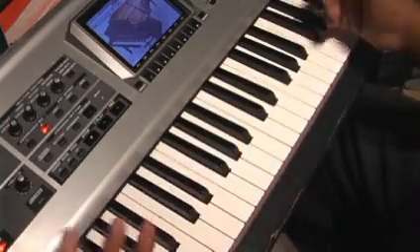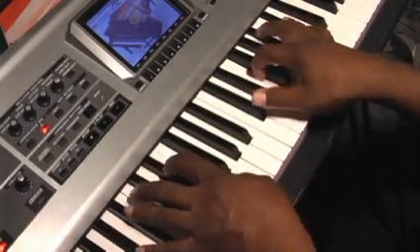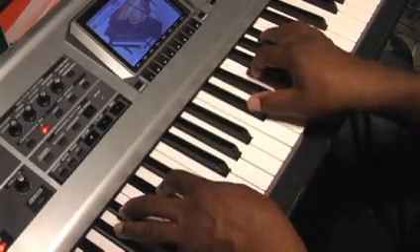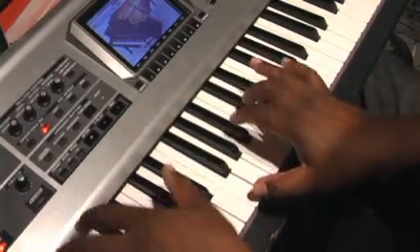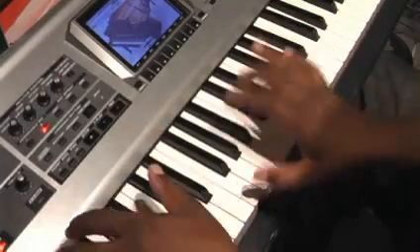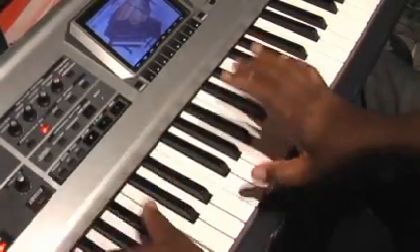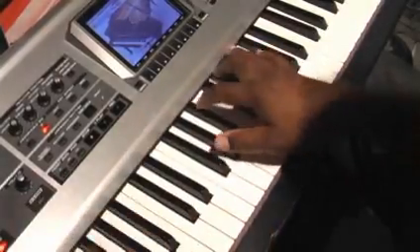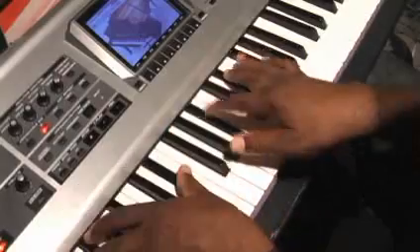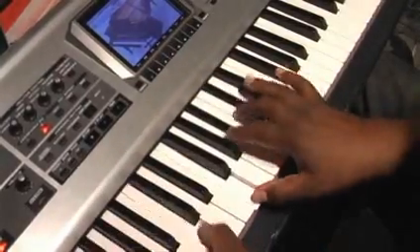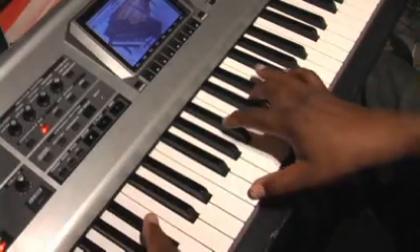The minor sound. A minor sound, major sound.